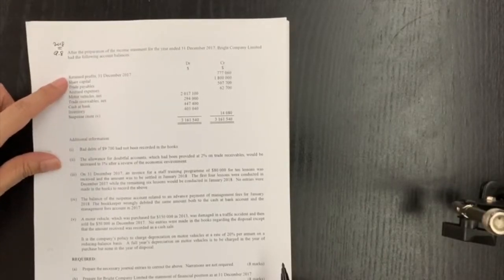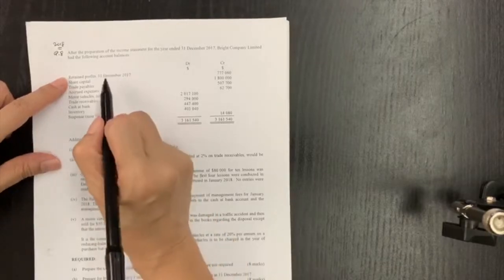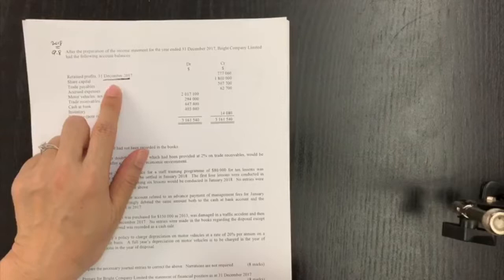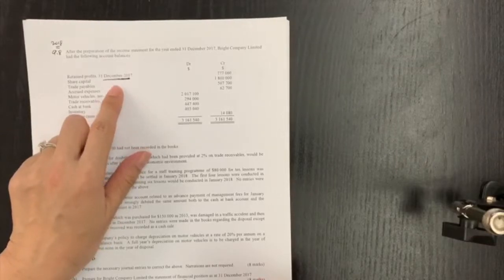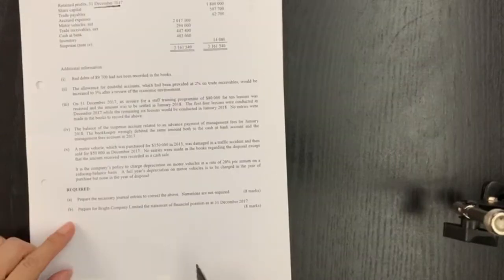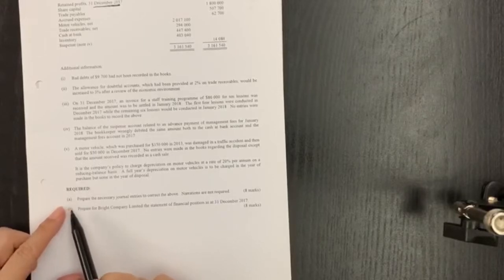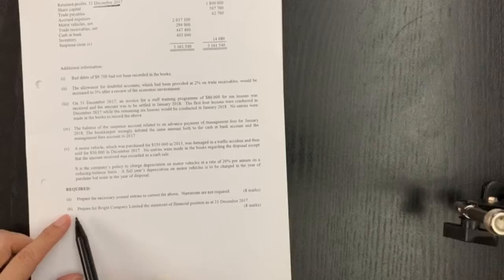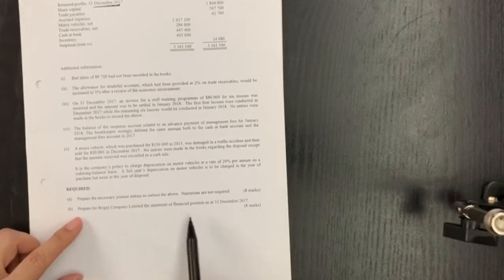And then we have the retained profits. So again, look at the dates. The dates are also the last dates of the statement of financial position. So that means this is closing retained profits. Okay, so there are two things we have to do. Part A here, to prepare the necessary journal entries. And after that, we have to prepare the statement of financial position for Bright Company Limited.